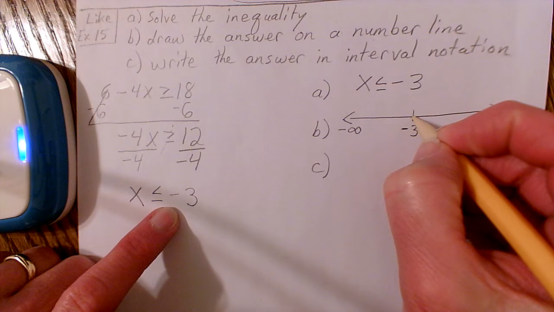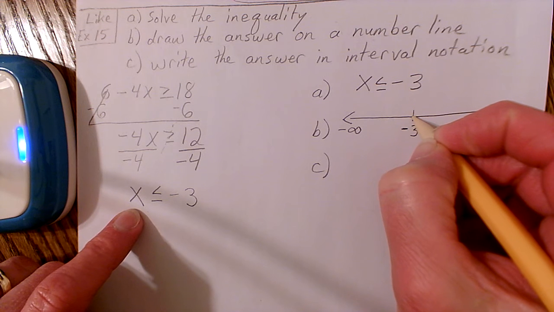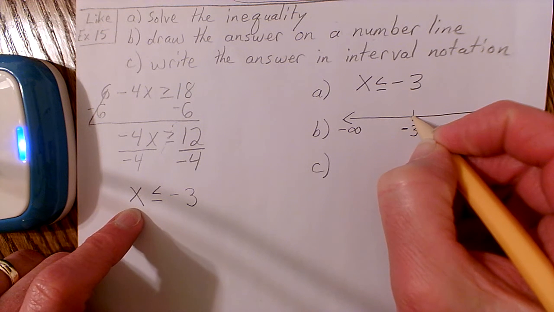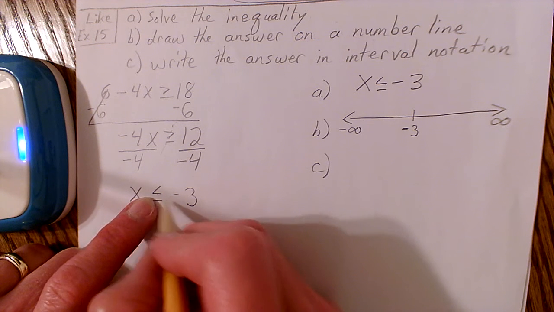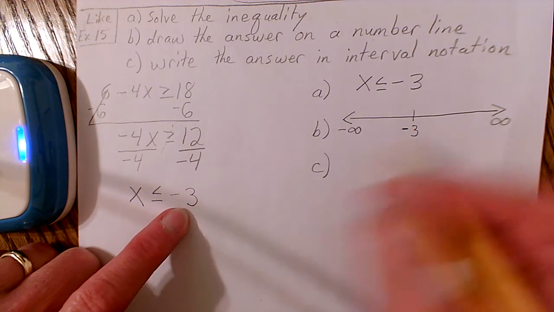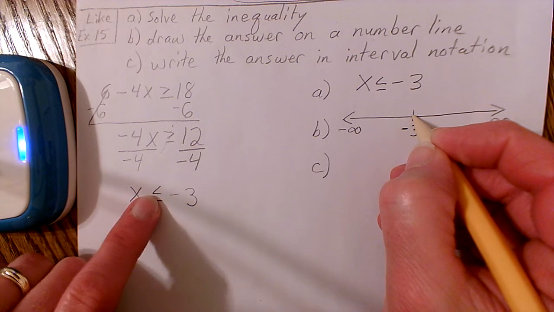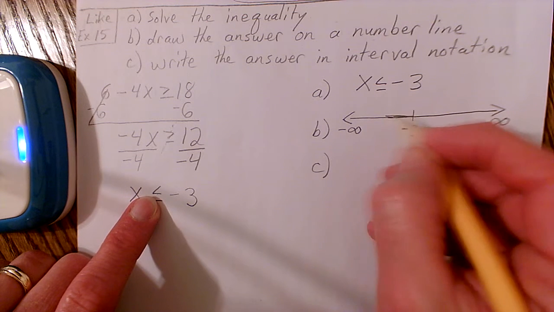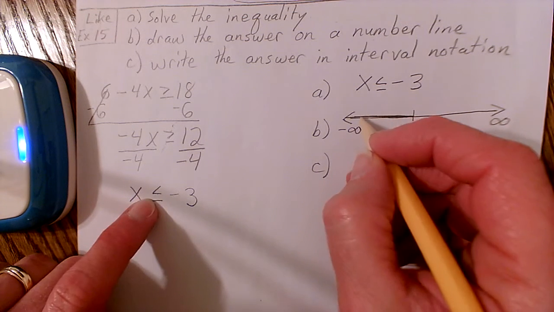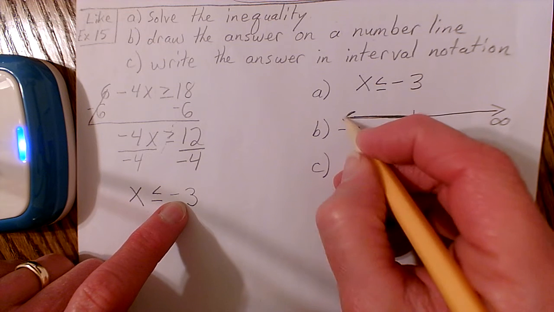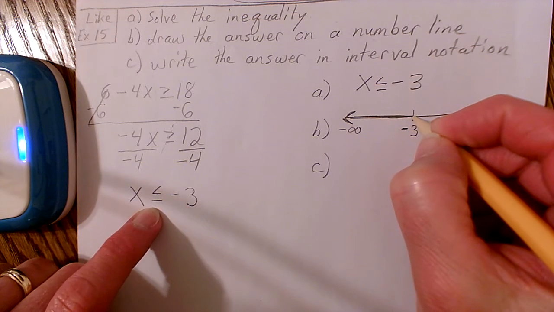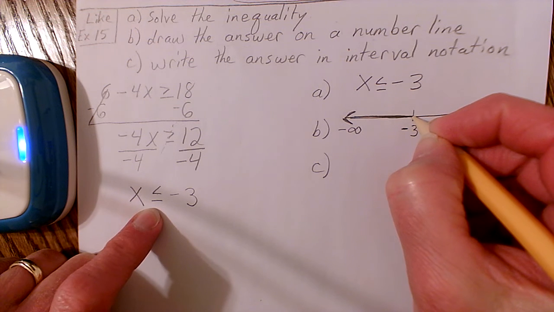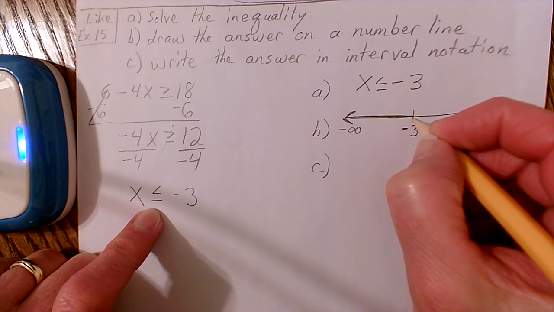We're going to find negative 3, and since we put the x in front on the left-hand side, this little symbol right here, our less than symbol, is telling us which way we need to go from negative 3. So starting at negative 3, it's pointing to the left. We need to go to the left, and any number that's to the left of negative 3 is going to work for us. So at negative 3, since we've got the less than or equal to, we're going to be able to use negative 3.